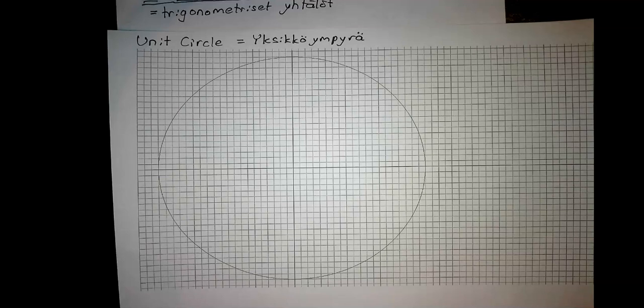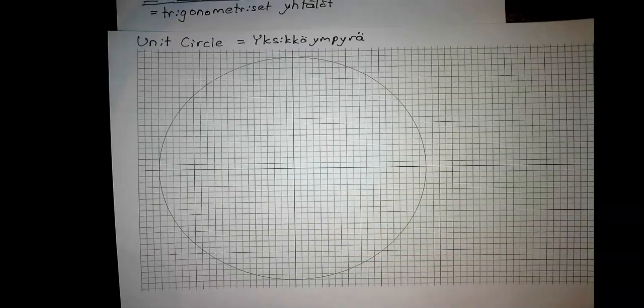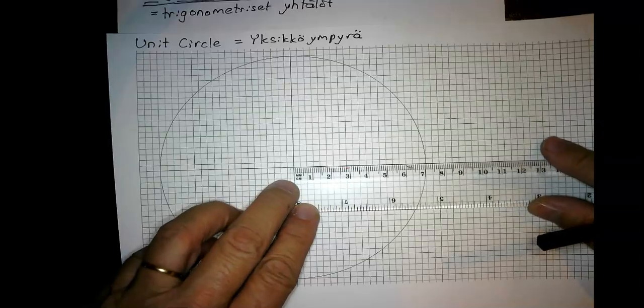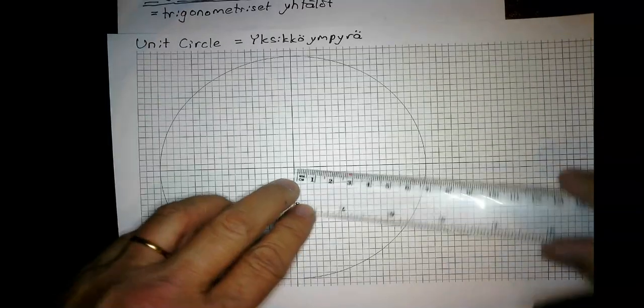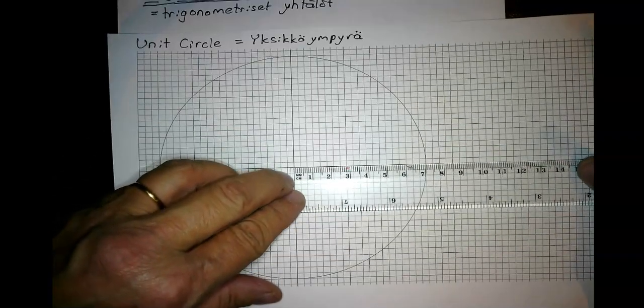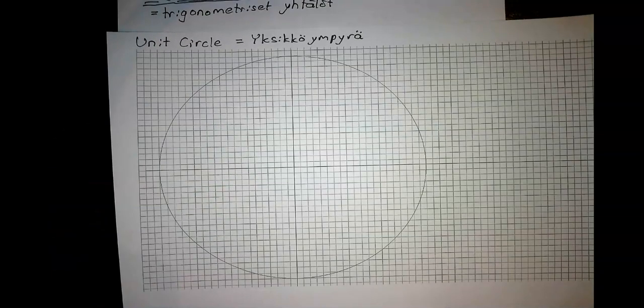Unfortunately, this camera doesn't show the dimensions correctly. I think this does not look like a circle, but I measured it beforehand, and the radius of this circle is about 7.1 centimeters, both from horizontal and vertical measurement, so it looks like a circle on my paper, but unfortunately probably not on your screen.